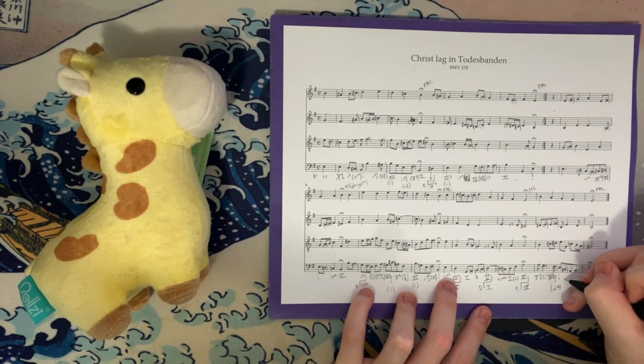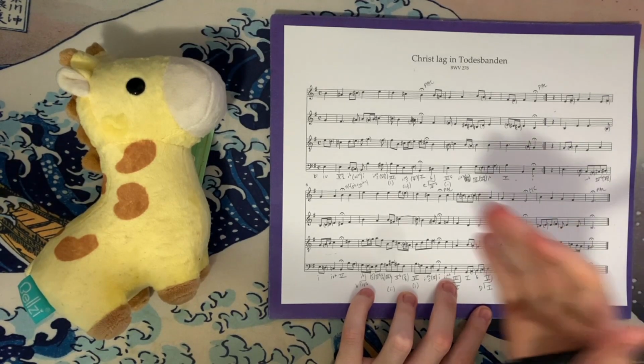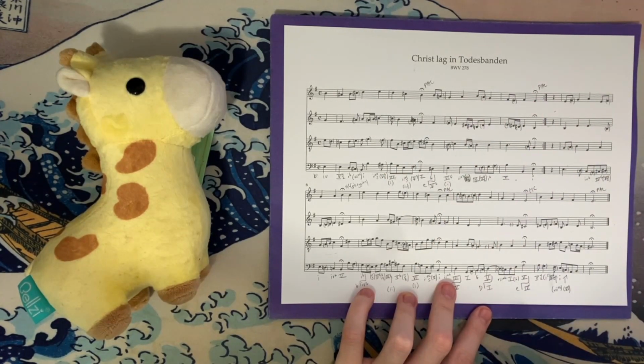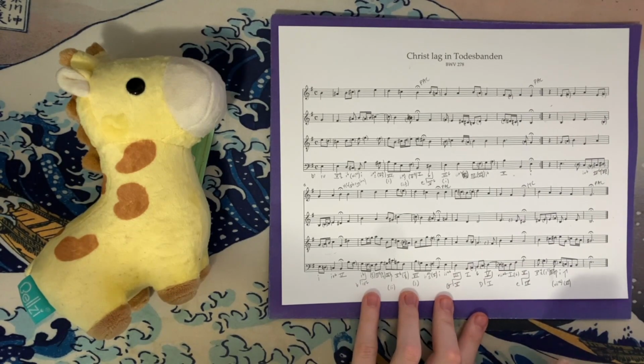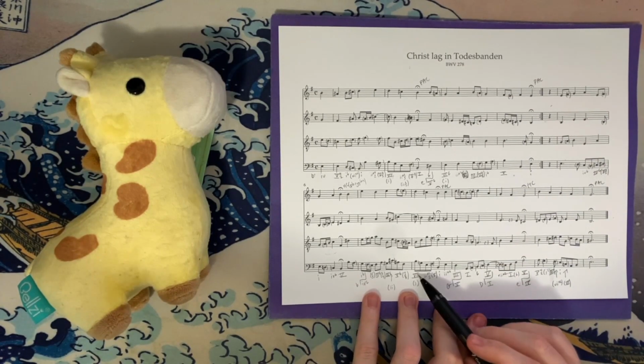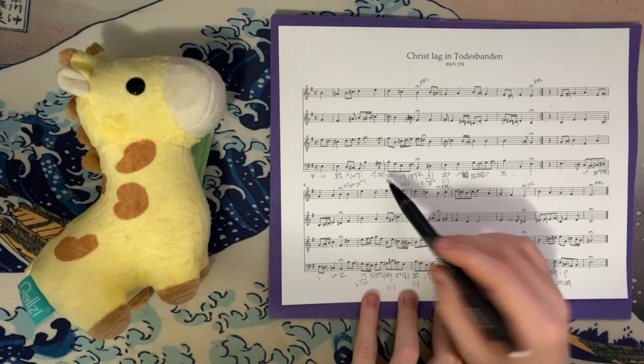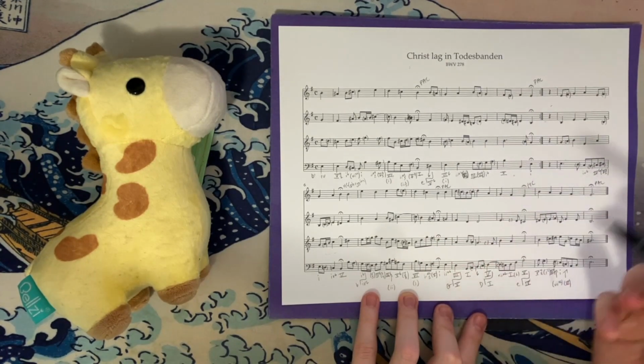G and E are both chord tones, so we get a 6 chord here. We've seen 6 in cadential contexts before in this chorale, twice more specifically, right? We saw one here and we saw one here. And I guess you could make an argument that we've seen it 3 times because the first section repeats.